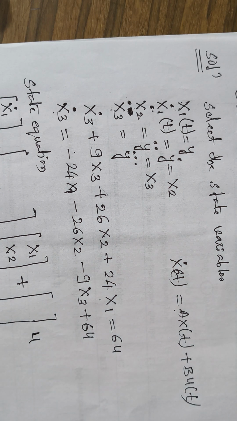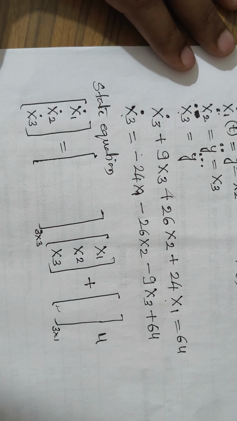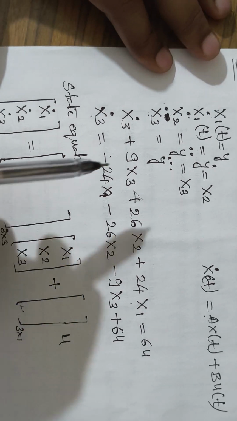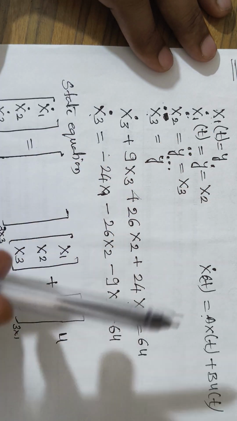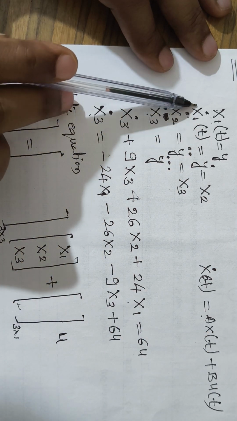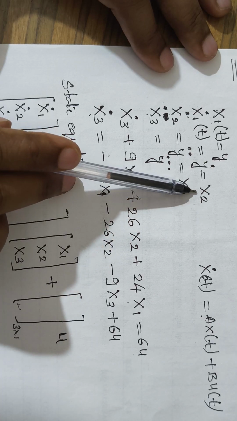Okay, now we need to fill in the values of the matrices. The values of these matrices can be filled out from these equations. Now x1 dot is what? It is only x2.